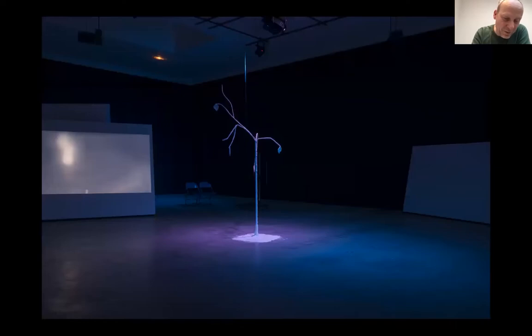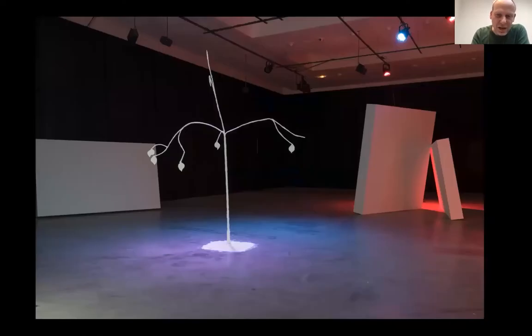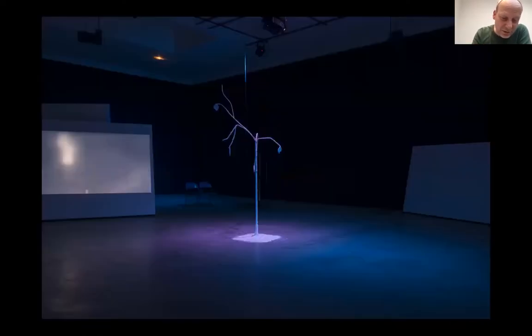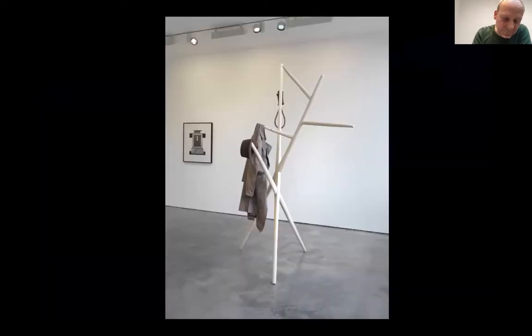Here's another manifestation of the tree in a completely different exhibition context. And here is the Gallows in a different context.